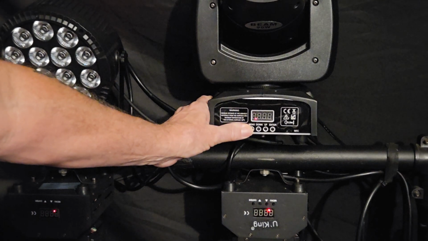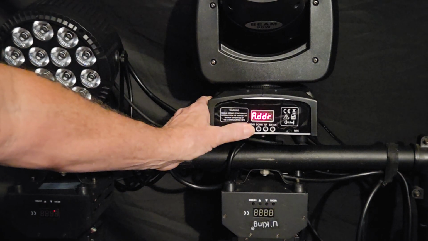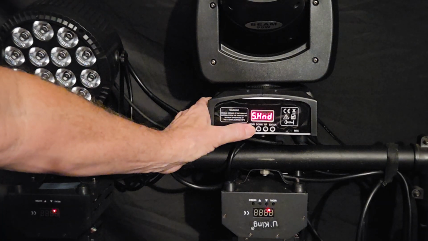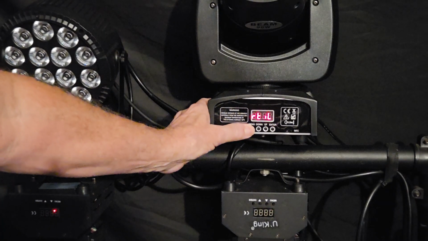It's moving up real slow. It's getting DMX on the board right now and how fast to move. Got lost there for a minute.